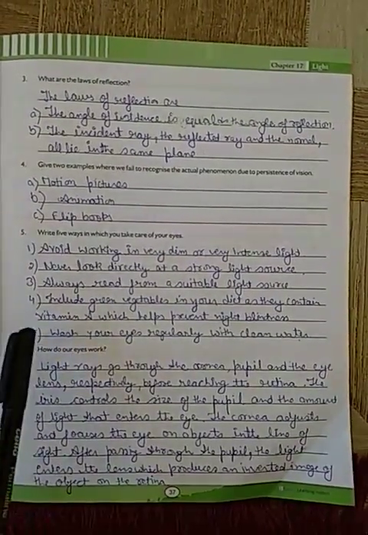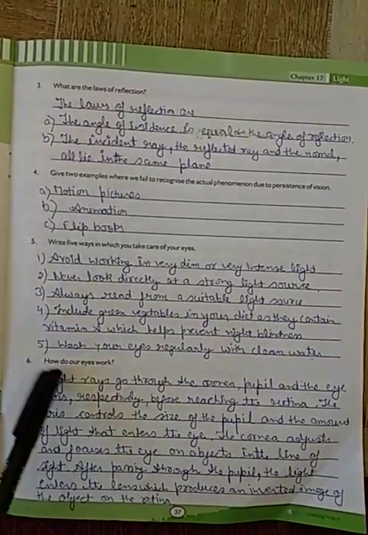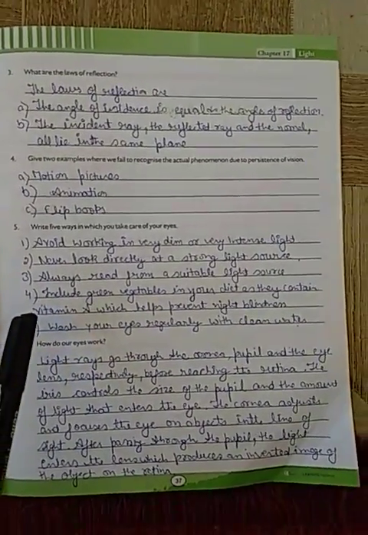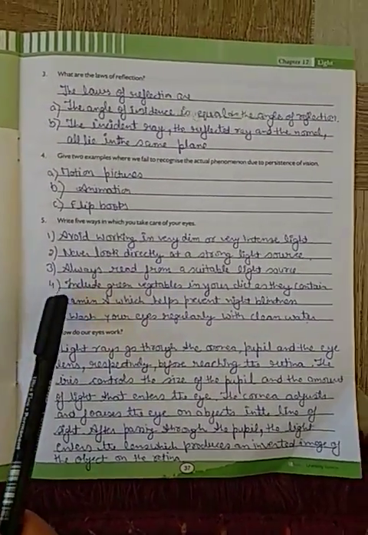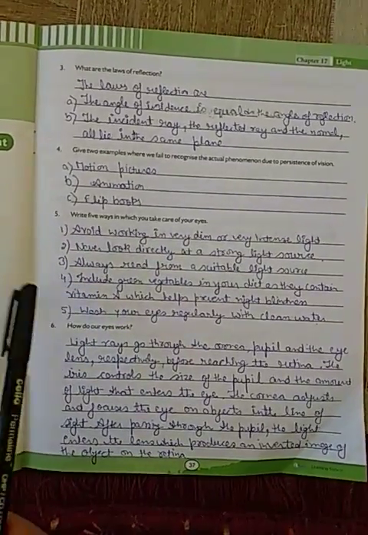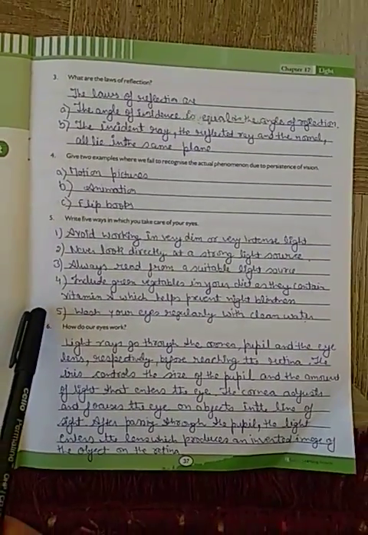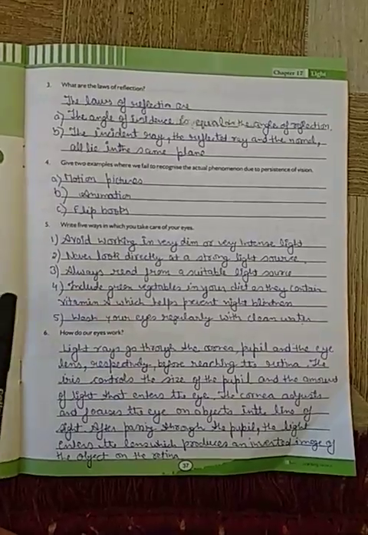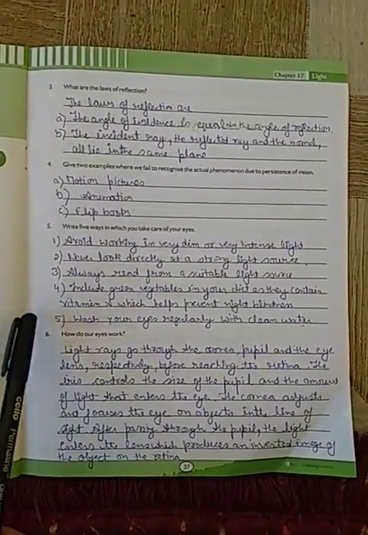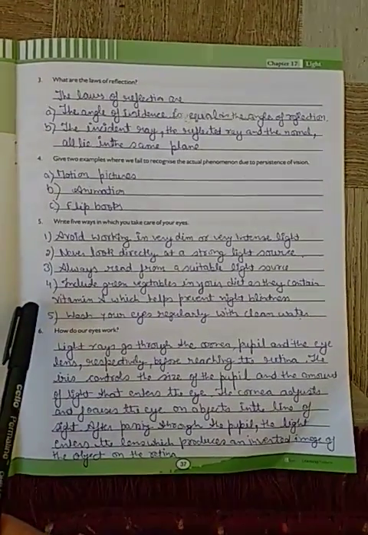Also, nowadays online education is going on. It is advised to use the mobile only when you are studying, only at that time. Don't use the mobile otherwise, or for playing games for hours. That is also a way through which you can take care of your eyes.